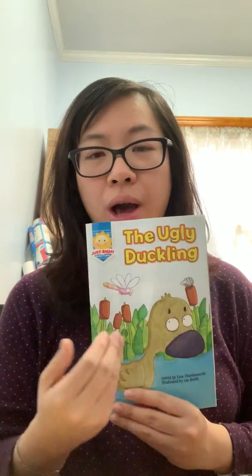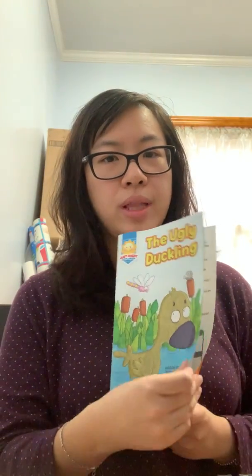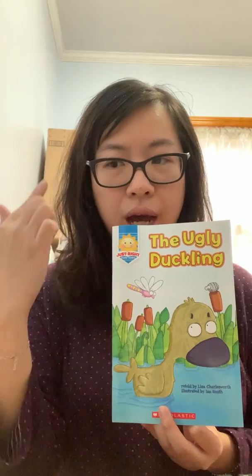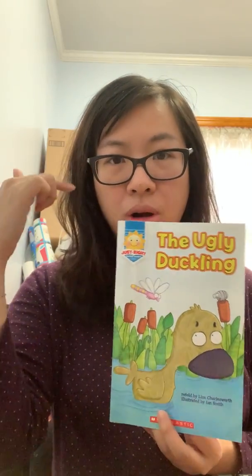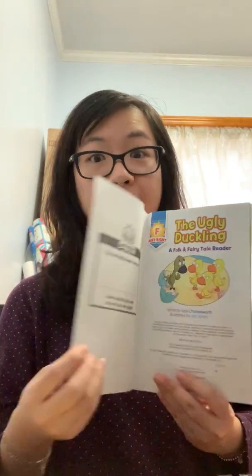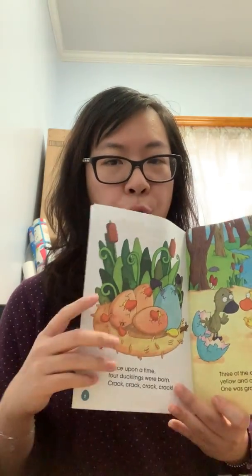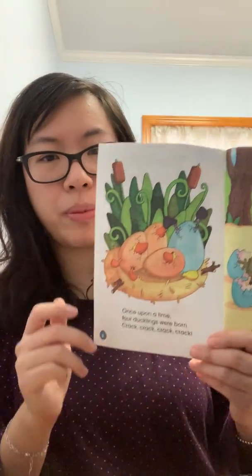For example, I'm going to read a couple of pages to show how I engage them. When I read the book, I'll tell them the title is called The Ugly Duckling. So they have an idea in mind that the story is about a duck that looks not very pretty, maybe ugly. Let's see why they will think it's ugly. So I will start by reading it.